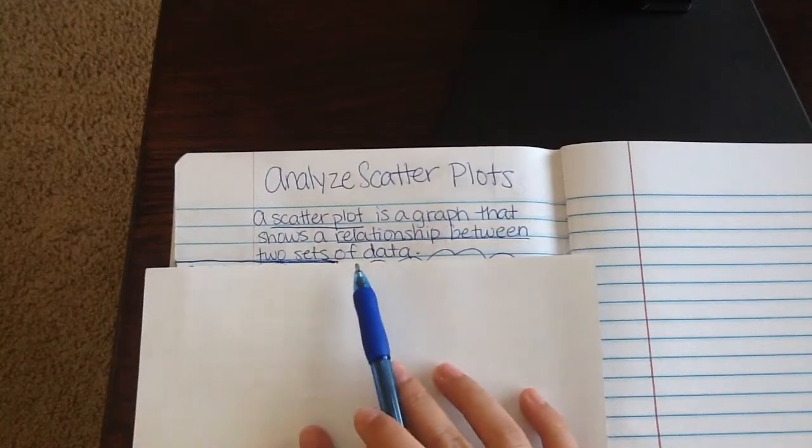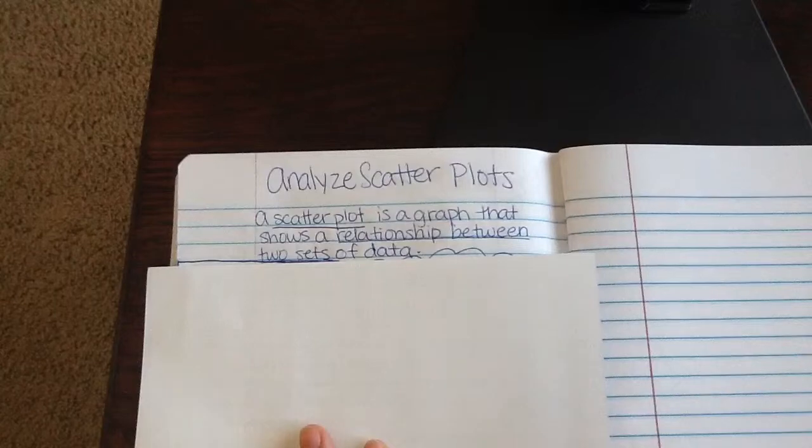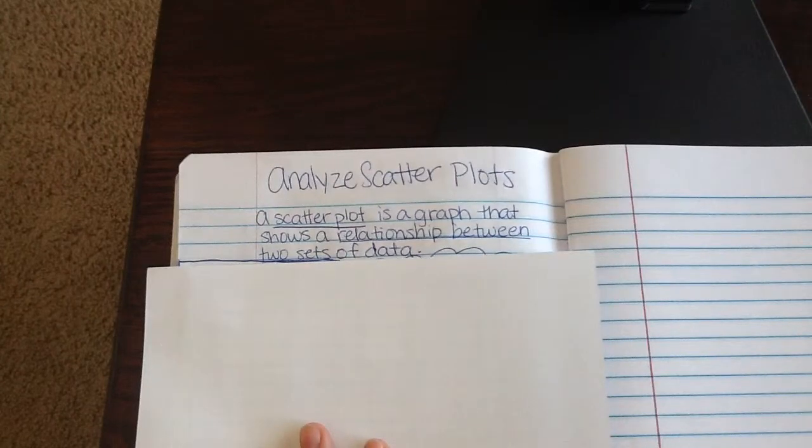So for instance, data that we would be looking at is two things that have to do with one another, such as if it gets really, really hot outside, then probably at the store more water bottles will be sold. Or the more snowy a city gets, the more snow shovels will be sold. Another example would be the more hours you study, the more questions you will get right. So a scatter plot shows us how those two things relate to one another.